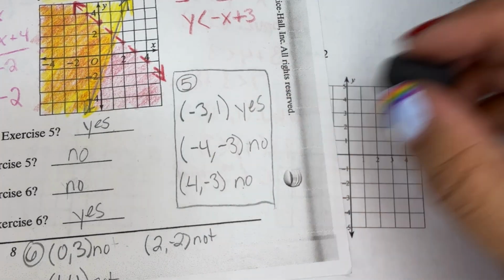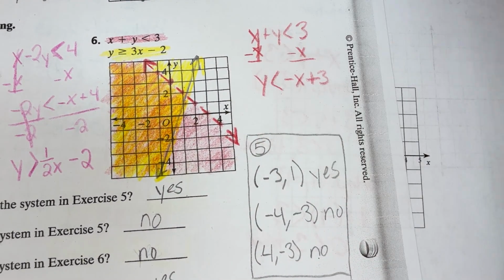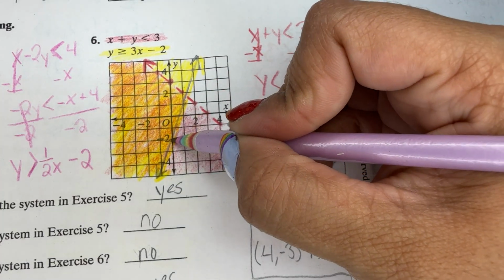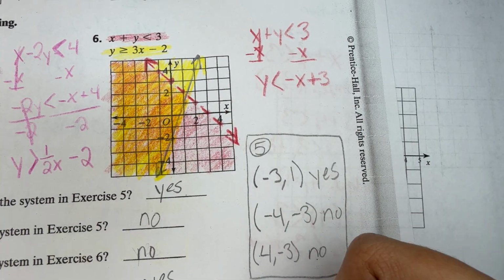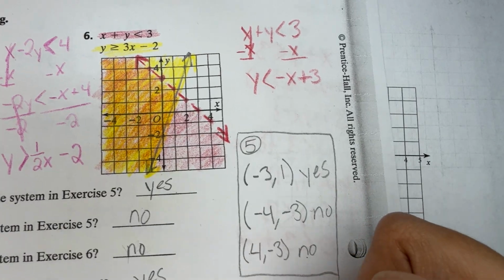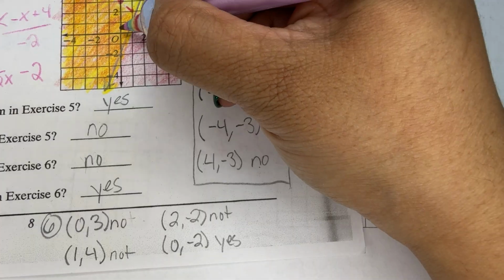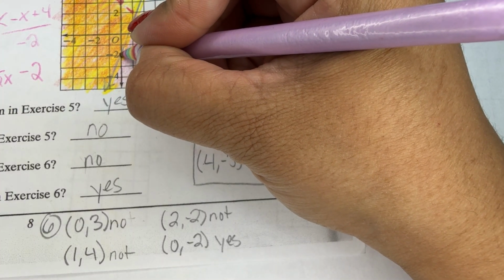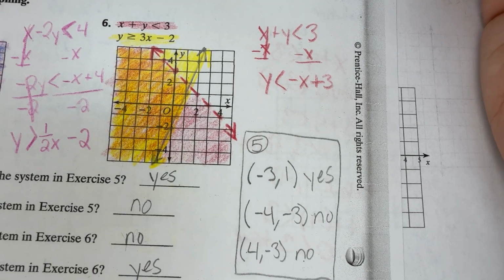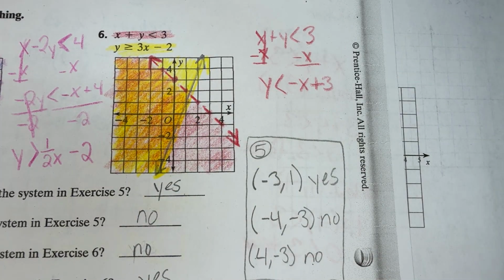I don't know why I keep writing not instead of no. But if we wanted to look at 0, negative 2, that is a solution. 0, negative 2, yes, because 0, negative 2 is on the solid line, the solid yellow line. And any points in here are also solutions.